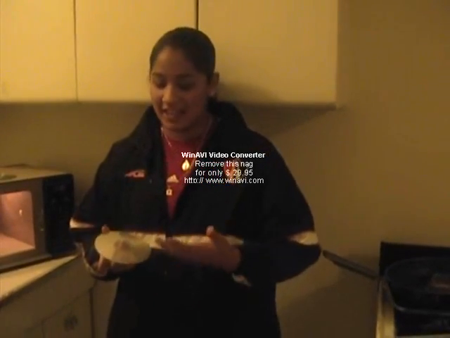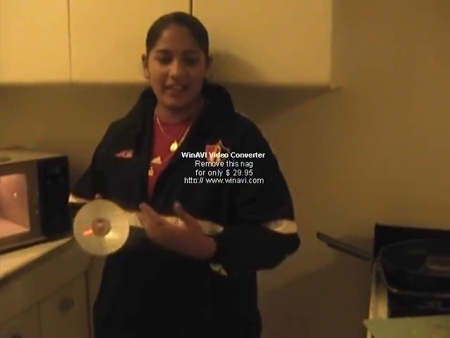Alright, so what happened to the CD is that the aluminum on the CD is so thin that the microwaves in the microwave are exciting the electrons on it, and when they relax again, they give off a light that looks like lightning in the microwave.